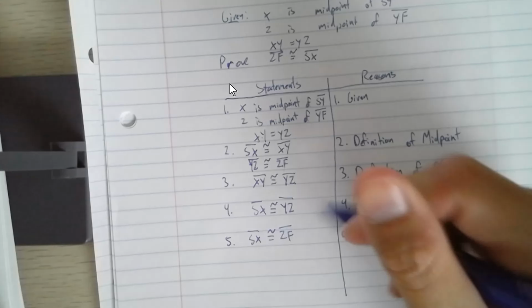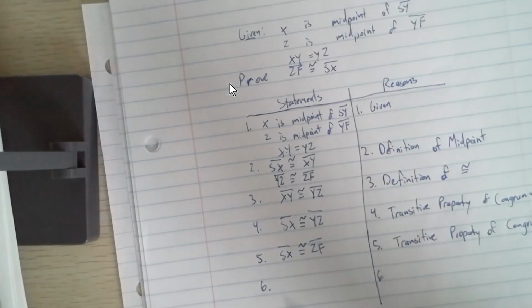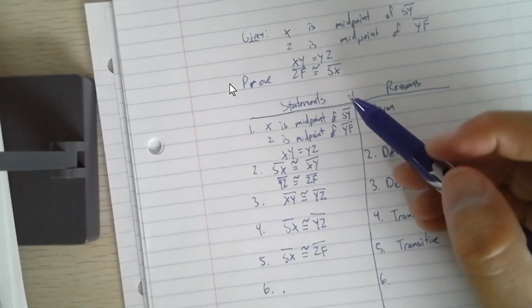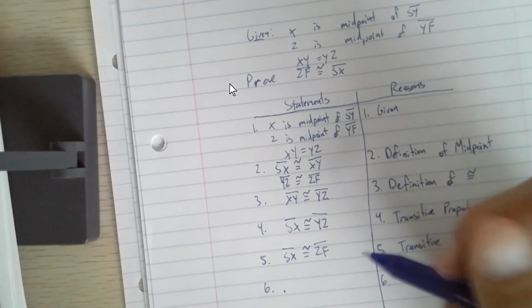If we want to be technical here, the original statement that you're trying to prove is ZF is congruent to SX. And what we have here is SX is congruent to ZF. If we switch the positions, it's still the same, but written a little differently in order.